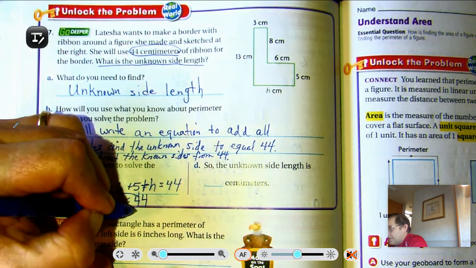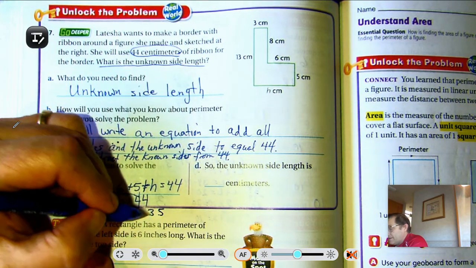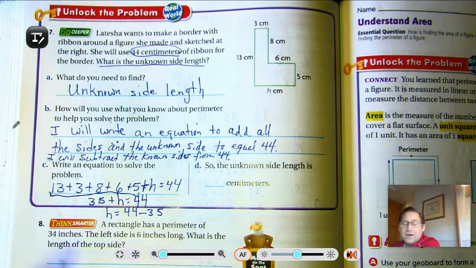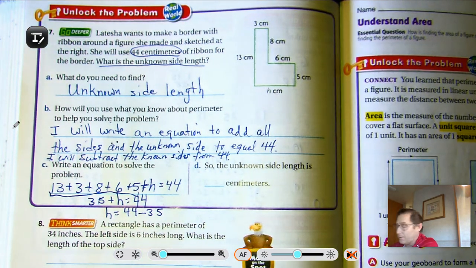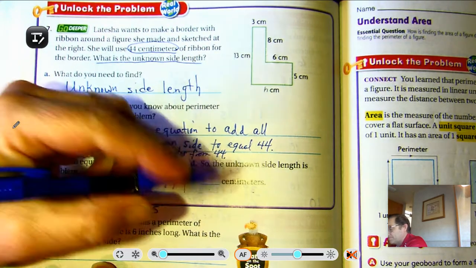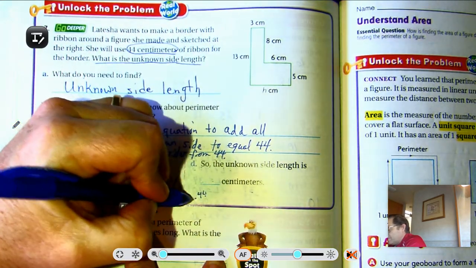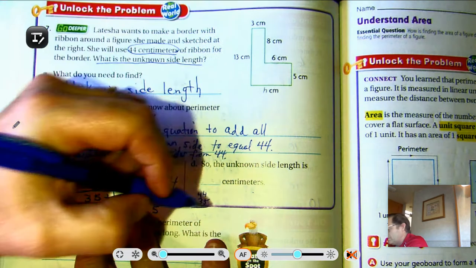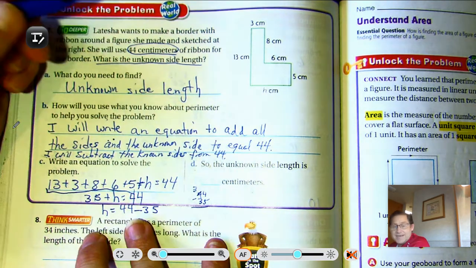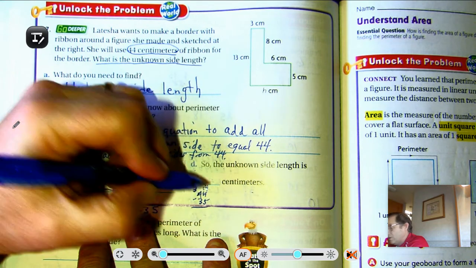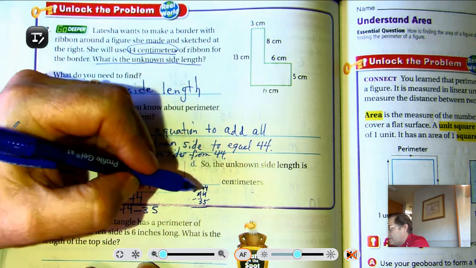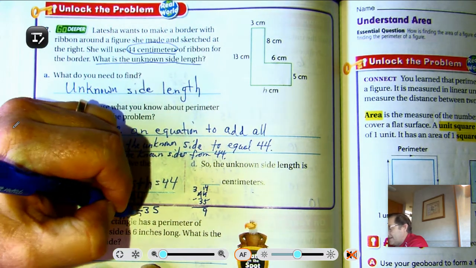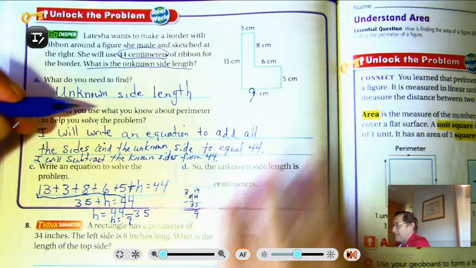Subtract the unknown side. I'm sorry, the known, subtract the sum of the known sides from 44. That'll tell you the missing number. So 44, take away 35. Well, I can't take 5 from 4, so I'll regroup the 4 tens as 3 tens and 10 ones. So now we have 14 ones. 14 take away 5 is 9. So the unknown side is 9 centimeters.